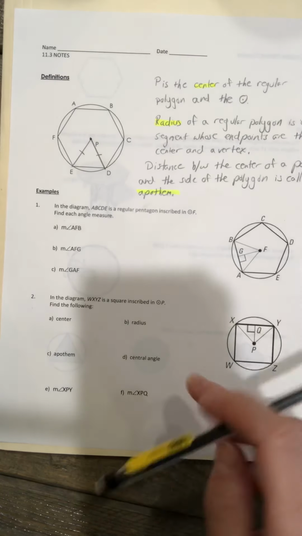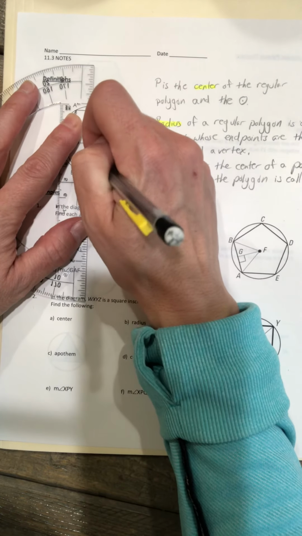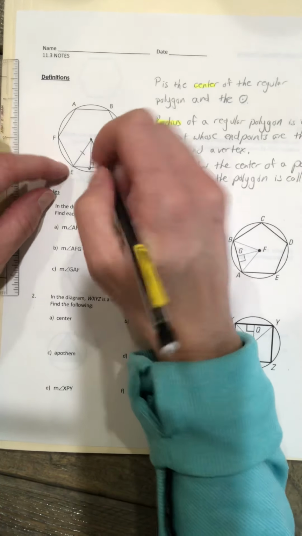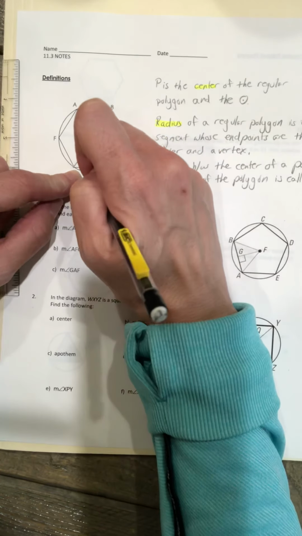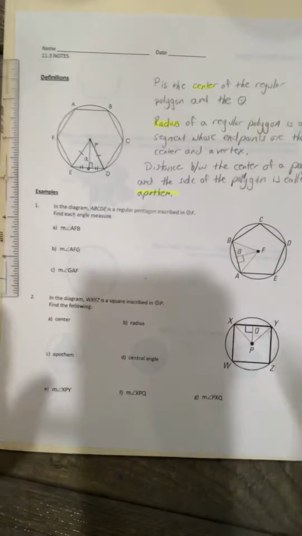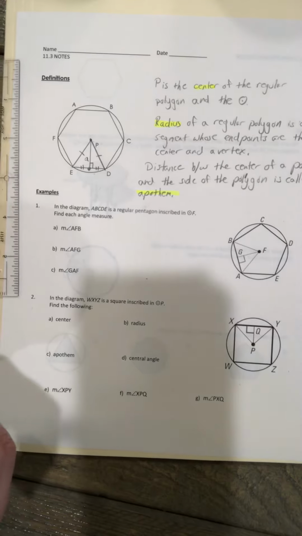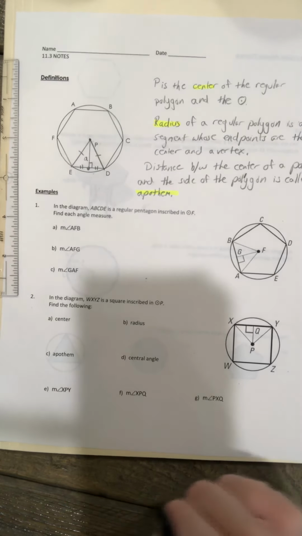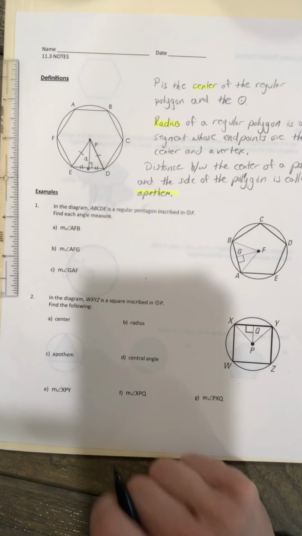So your apothem is always going to be a perpendicular segment from the center, and it's going to hit the midpoint of that side, because an isosceles triangle will always divide that side into 2 parts. So here is my apothem. That's an example of where my apothem is. And if you look at a regular polygon, the number of apothems will be equivalent to the number of sides. This is a hexagon, so I can draw 6 apothems in my hexagon.